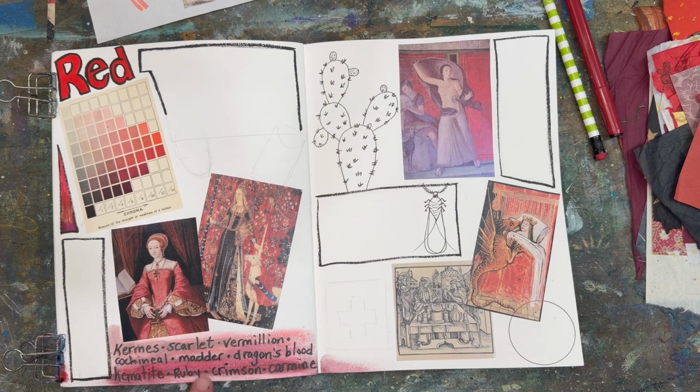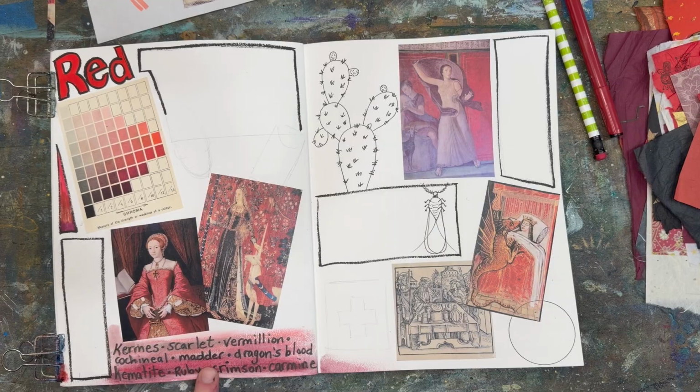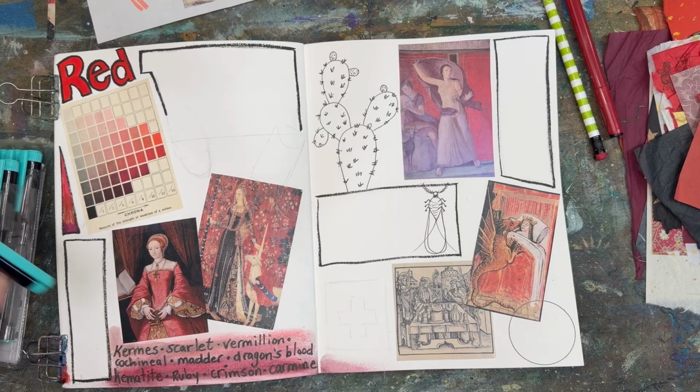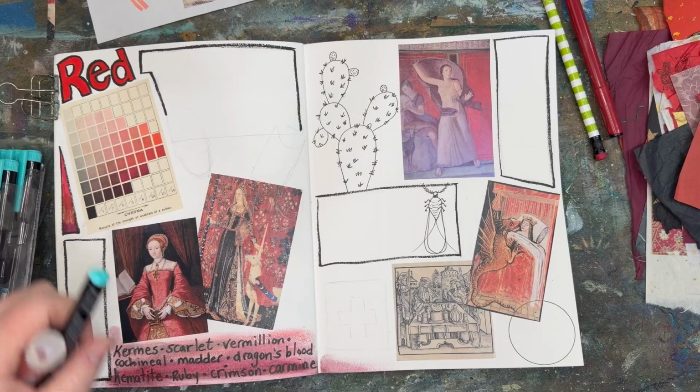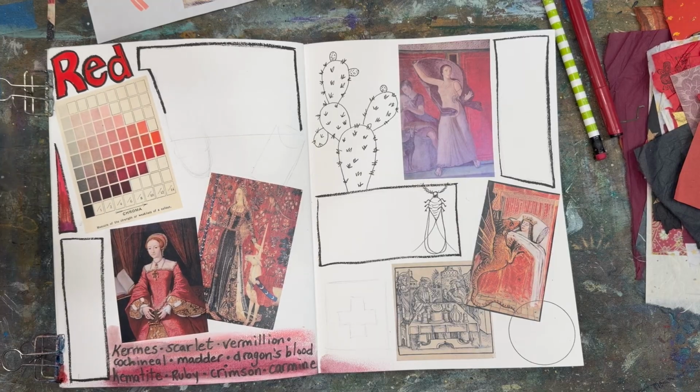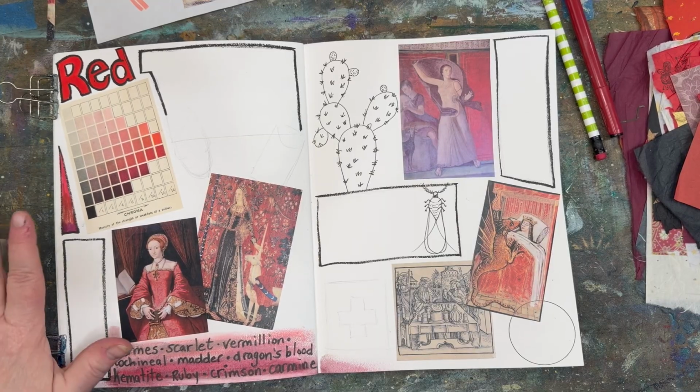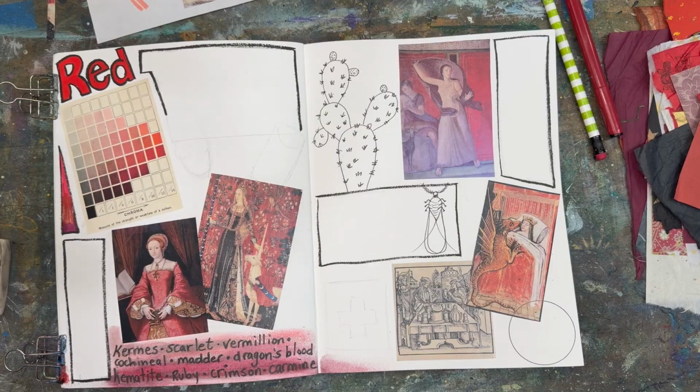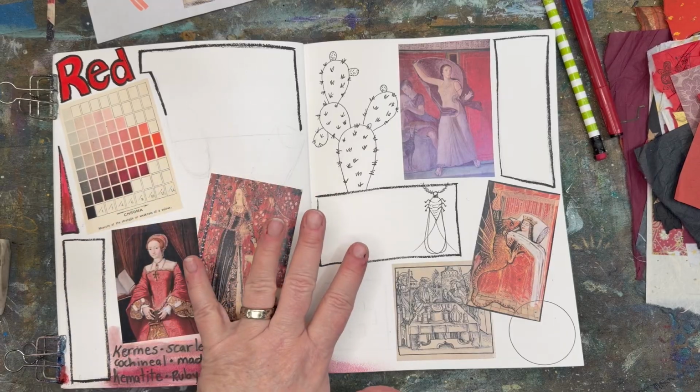I did this water-soluble crayon over top of this calligraphy tip pen, and the pen smeared a little bit, so I wasn't happy with that. I want to avoid that happening again. I'll make sure to do my backgrounds before I add my text. And there are definitely things that I want to still draw in.